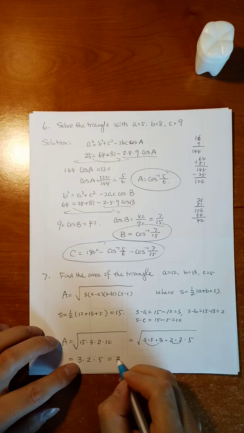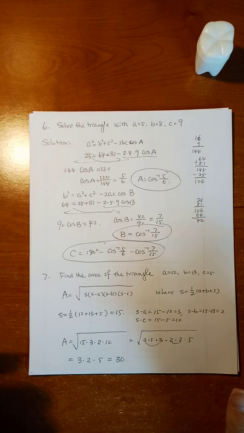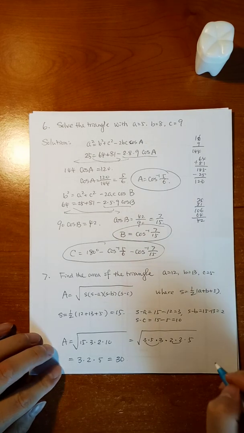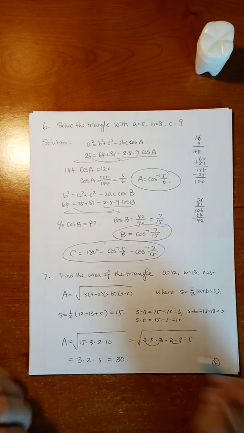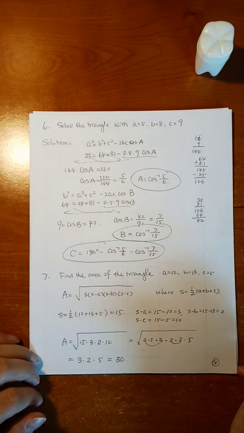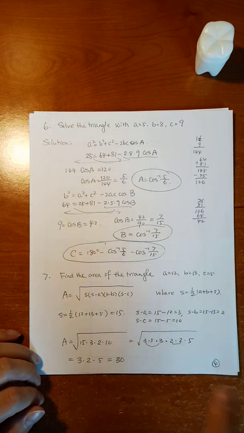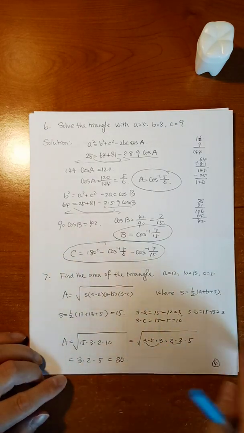What's this? It's a 30. It is equal to 30. So the area is 30, whatever unit. All right? So this is a way how to push a number outside of a square root. You have two same factors, you move one out.